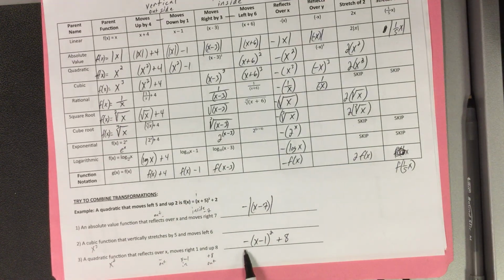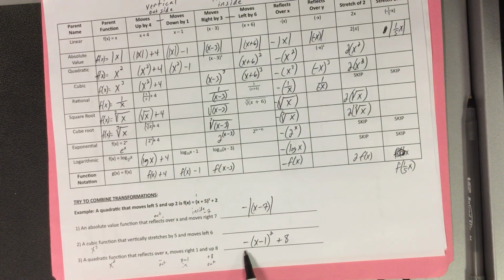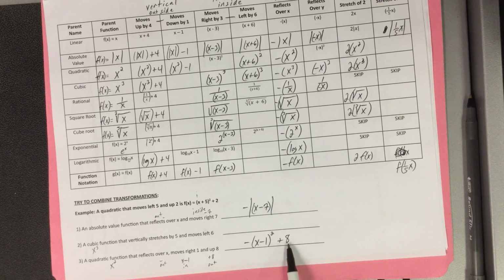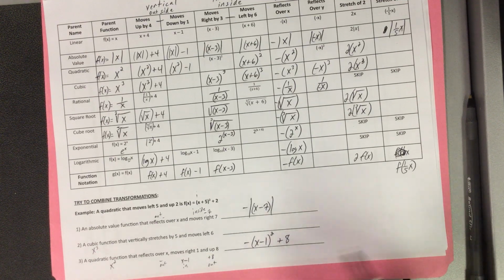So this flips it over the x-axis. This moves it right 1. And this moves it up 8. So notice how I broke it all down. I always do the inside first because I got to put the parentheses. So anything that's on the inside, that'll go first. So then I can close the parentheses and do whatever it is, x squared, x cubed, whatever. So try number 2 on your own.